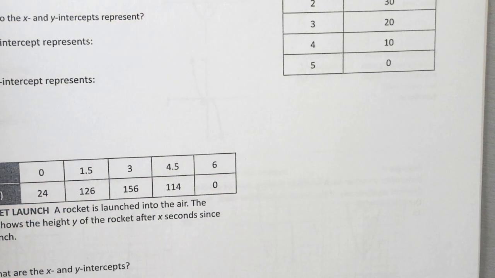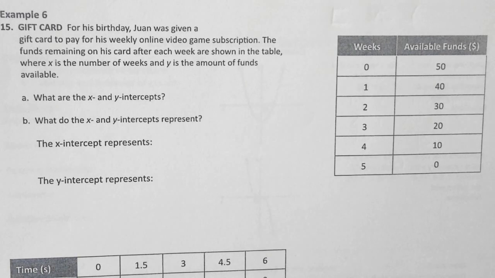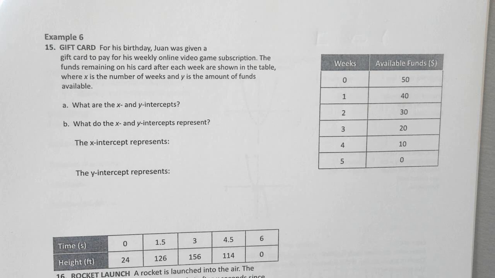Alright, let's look at some examples where we're thinking like a real life situation. A little zoomed in for my lighting people out there. Okay. X-intercepts and Y-intercepts. This time we have a chart. So we have Juan, and Juan got a gift card for his birthday. And there was $50 on it originally.